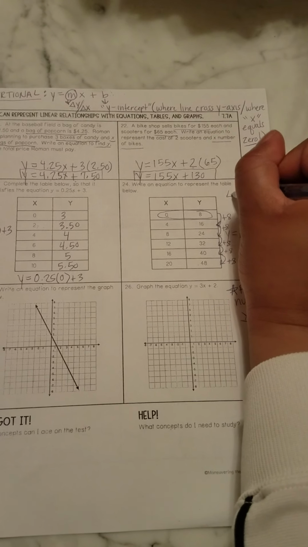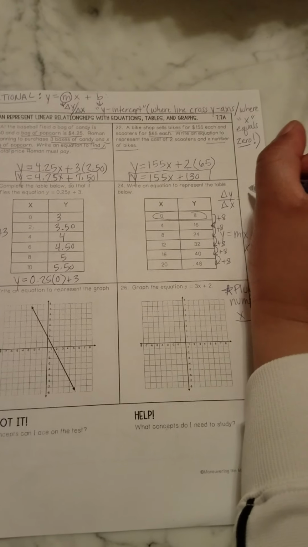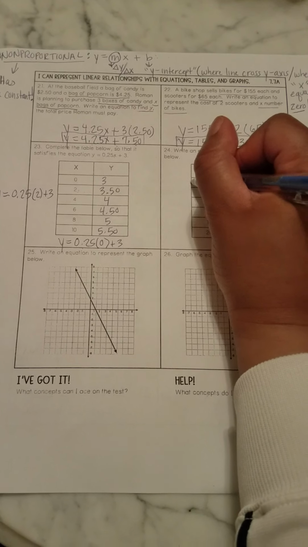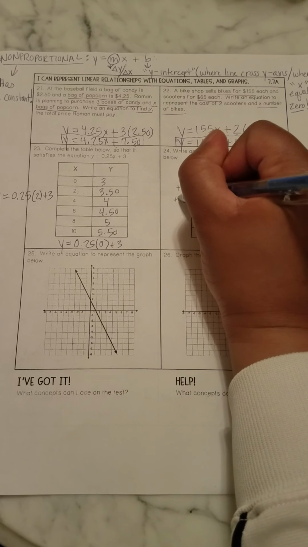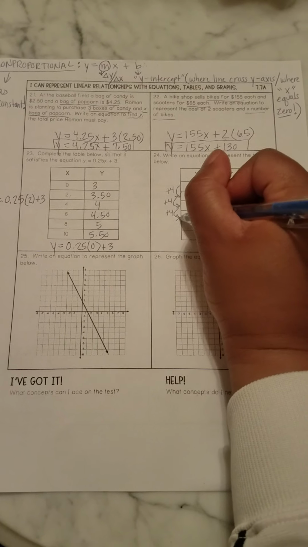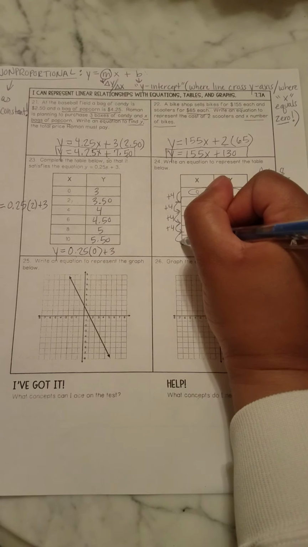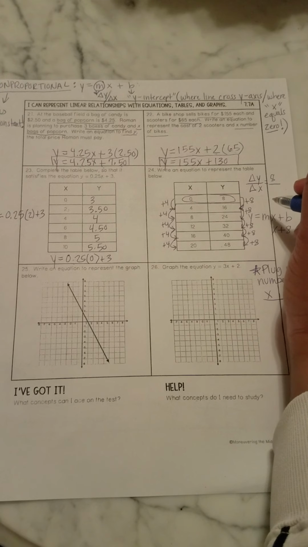So let's just go ahead and write this. Change in y over change in x. So my change in y is a positive 8 over, now you're going to do your change in x. So 0 to 4 is plus 4. 4 to 8 is plus 4. 8 to 12 is plus 4. 12 to 16 is plus 4. And then 16 to 20 is plus 4. Okay, so your change in x, which goes on the bottom, is a positive 4.